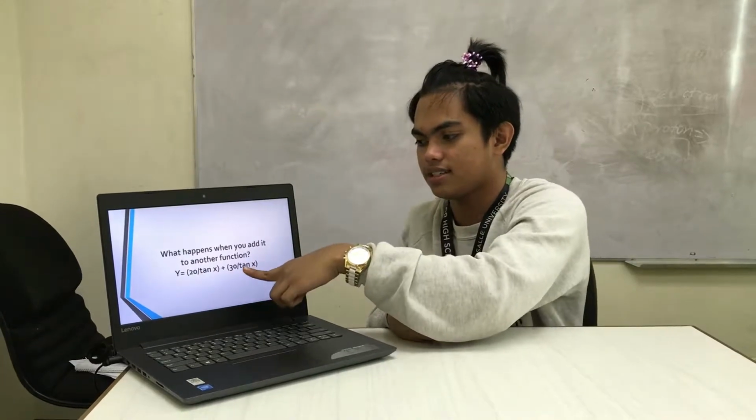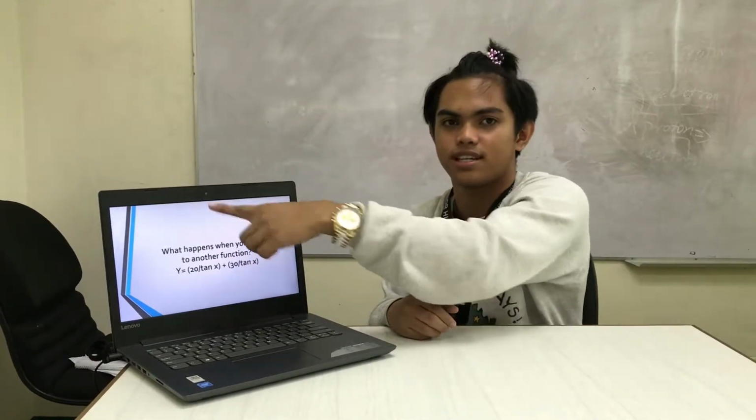Now, what happens when you add the function to another function? When you add the function y is equal to 20 over tangent x to a function y is equal to 30 over tangent x, it will produce a larger distance, because this is a distance, this is a distance, and distance plus distance is more distance.